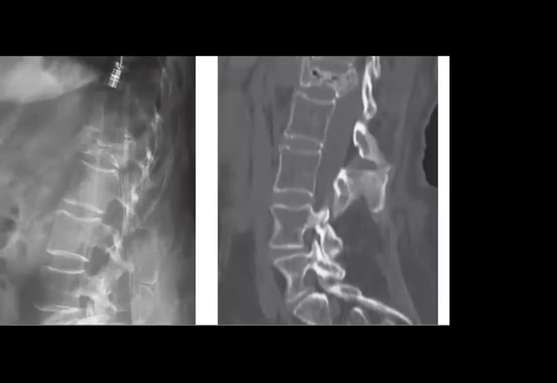This is called Kummell disease. So what is Kummell disease? It is like a type of osteonecrosis, but in the vertebrae. Perfect. And it has what is called vacuum phenomenon, as you see here, right? Yeah. Perfect.